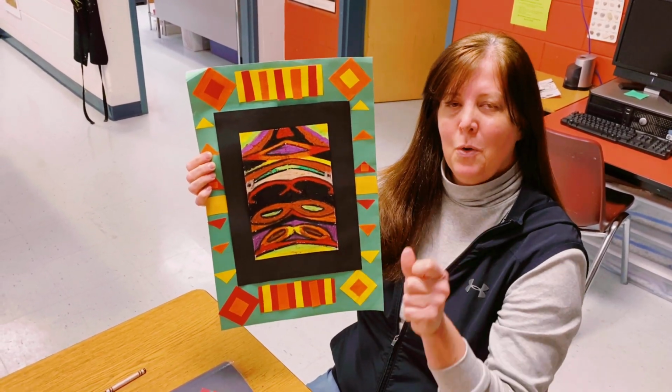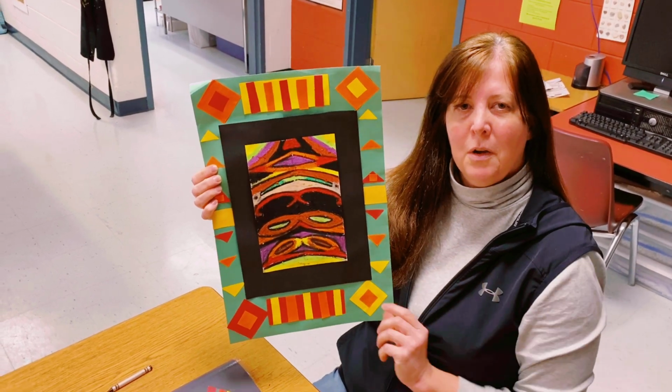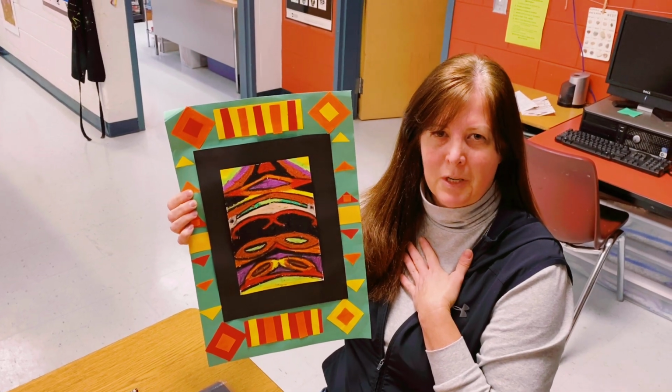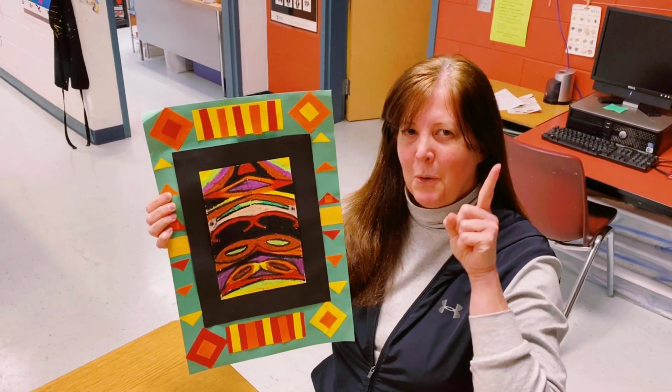You'll be able to find yours immediately because they're all going to be different, but they're all going to represent Warren Road Elementary School. Remember, 4 tribes, but 1 family.